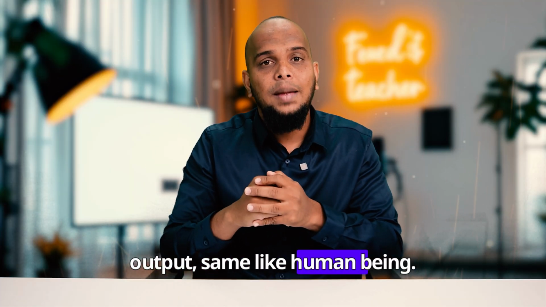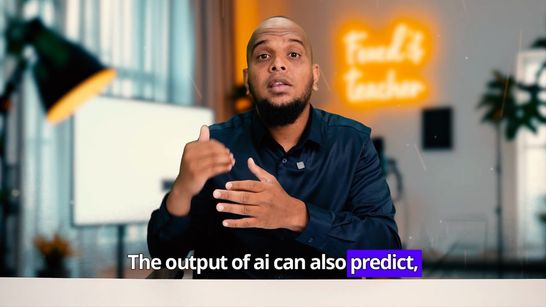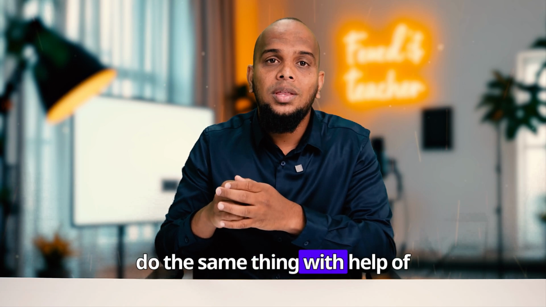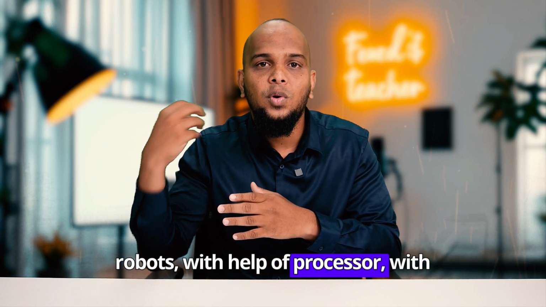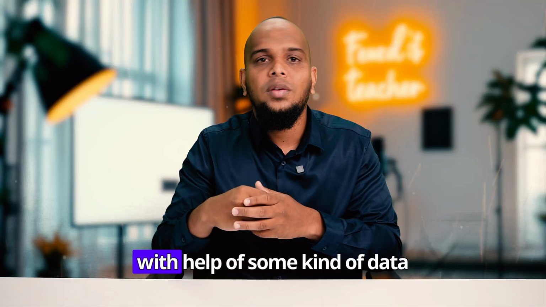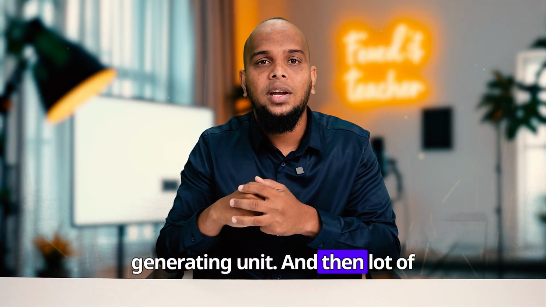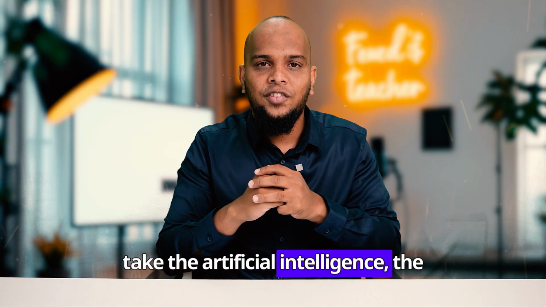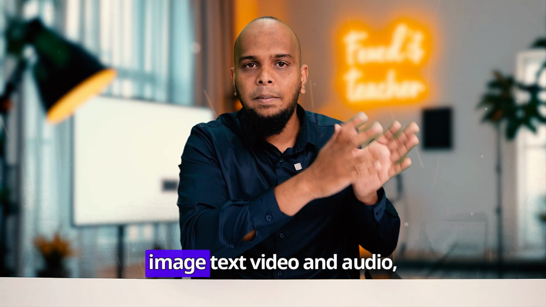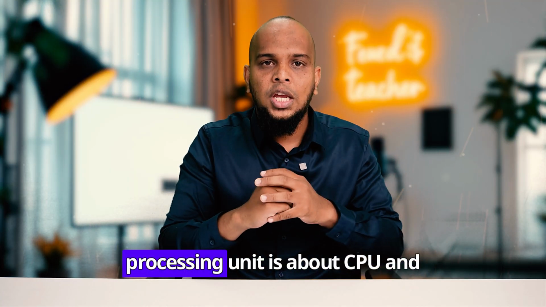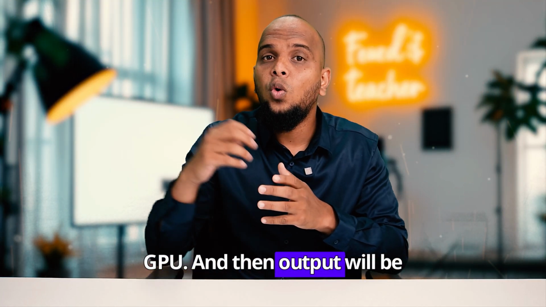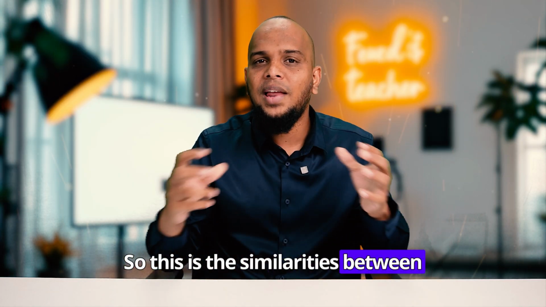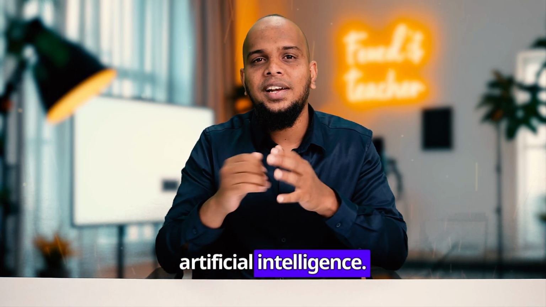And then the output, same as with human beings, the output of AI can also predict, classify, generate, and translate. Whatever humans do, AI can also do the same thing with the help of robots, processors, some kind of audio output, and some kind of data generating unit, and can do a lot of activities related to human beings. So when we take artificial intelligence, the input part is all about image, text, video, and audio. The processing unit is about CPU and GPU, and then the output will be prediction, classification, generation, translation, etc. So these are the similarities between human intelligence and artificial intelligence.